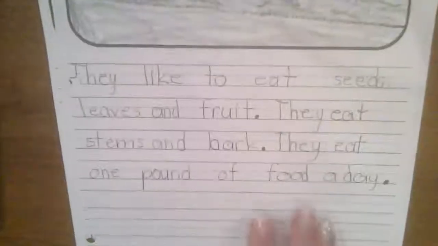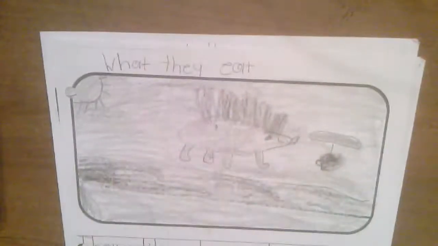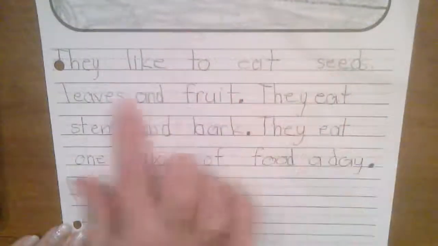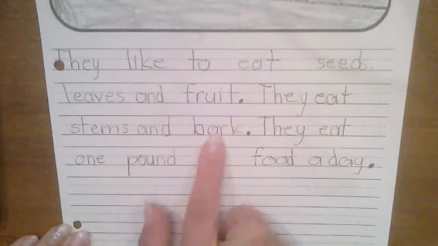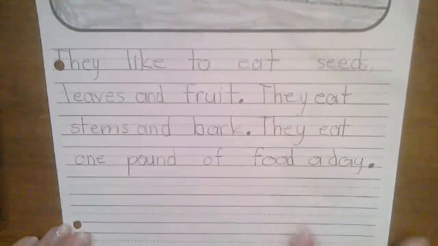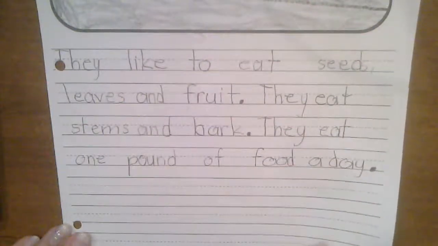The next page. What they eat. Okay, here we see the picture they drew, and let's see what they say they eat. They like to eat seeds, leaves, and fruit. They eat stems and bark. They eat 1 pound of food a day. So this person is talking about the one topic, the porcupines. They had a heading for their section.